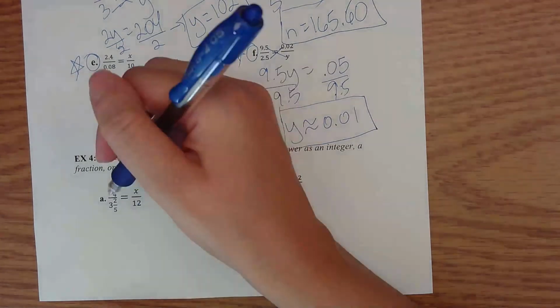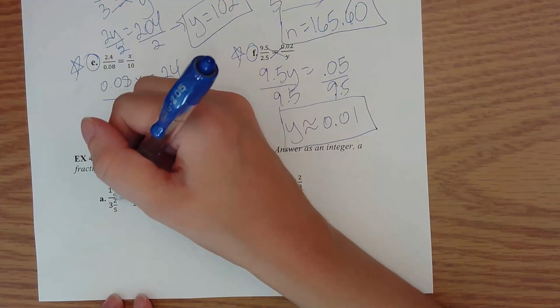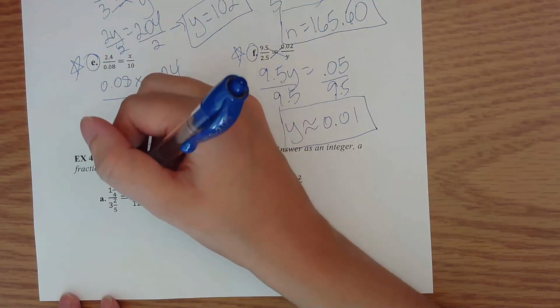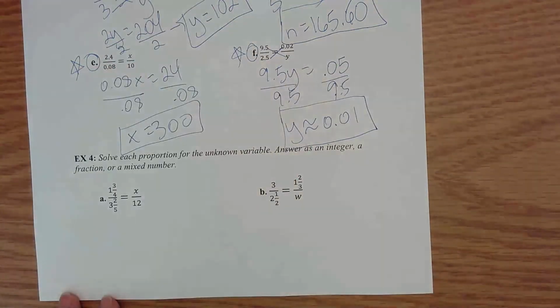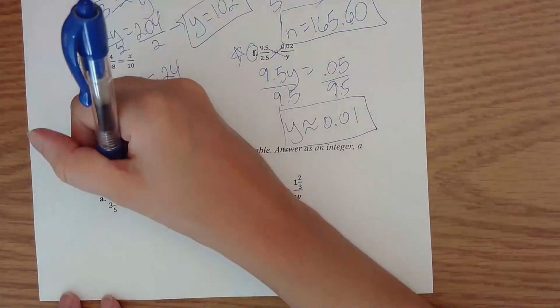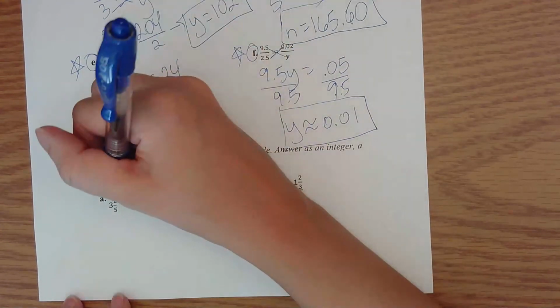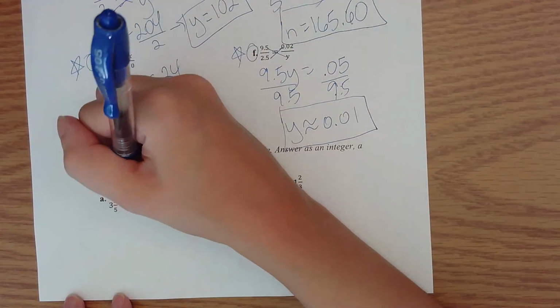So first one is 1 3/4 over 3 2/5 equals x over 12. You guys might remember that when we're doing operations with the mixed numbers, it's a lot easier if we make them into improper fractions. So let's start there. When I'm doing my cross product, because I'm just going to do cross products like we've been doing, I'm going to do 1 3/4 times 12.